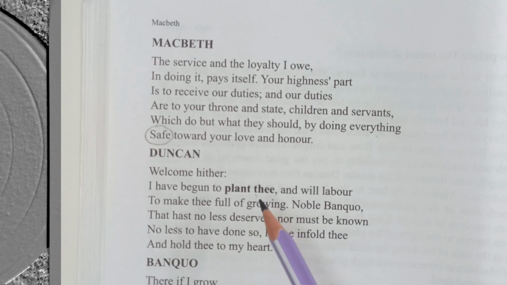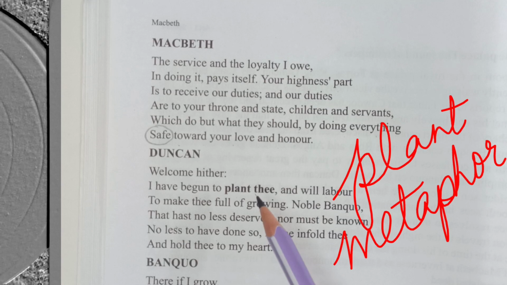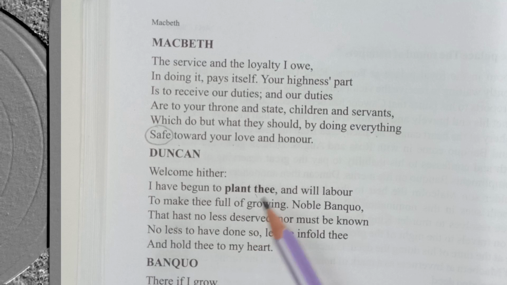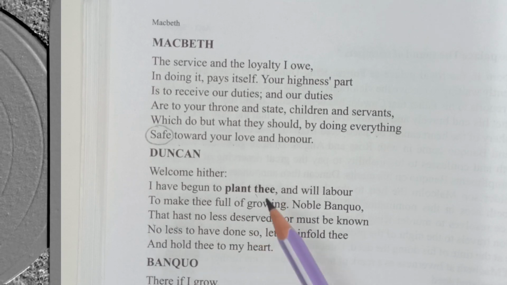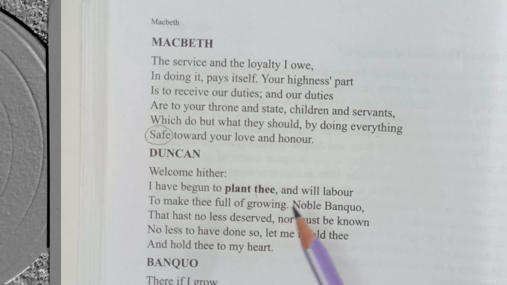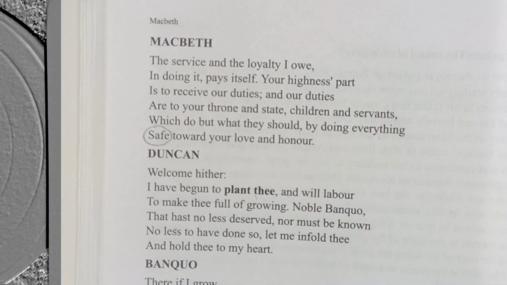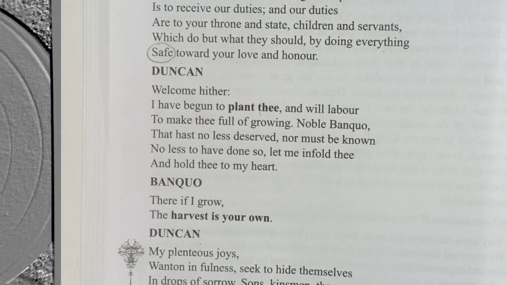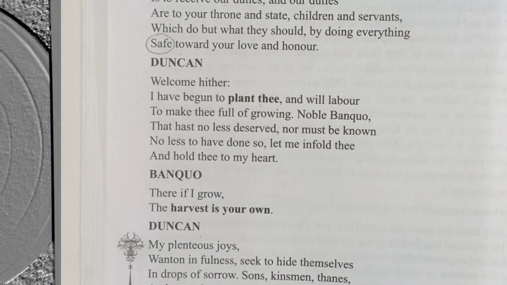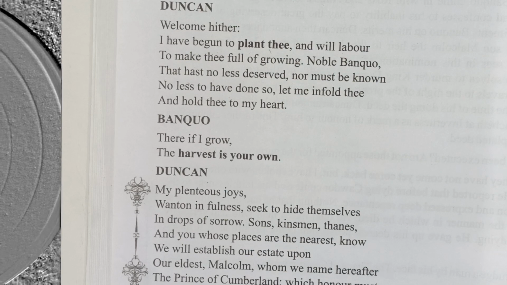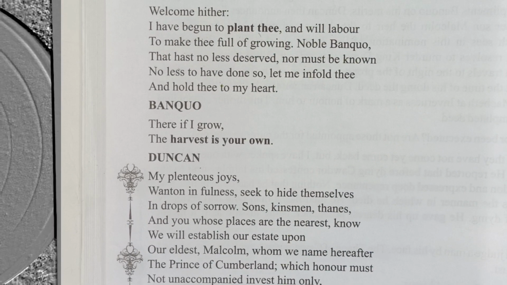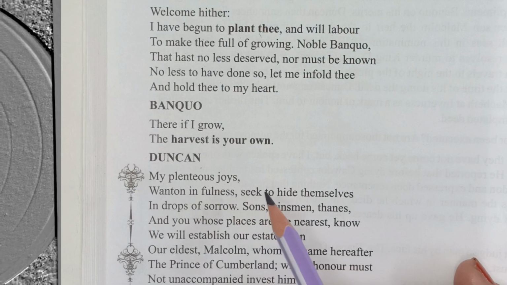The plant metaphor is kept up, and here we have more irony. Now, Macbeth's greatness is watered by Duncan's blood, and Macbeth will grow by shedding Duncan's blood. So again, tragic irony. Now you must understand this concept of the use of tragic irony in this scene. In fact, throughout the play we have instances of tragic irony, we have dramatic irony.